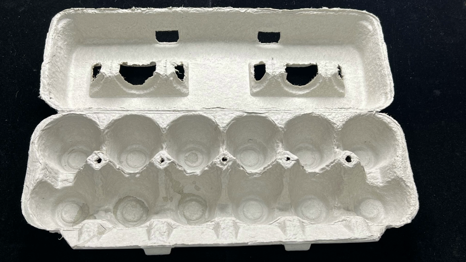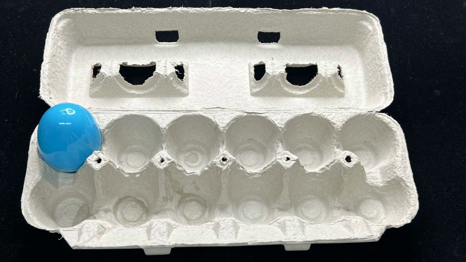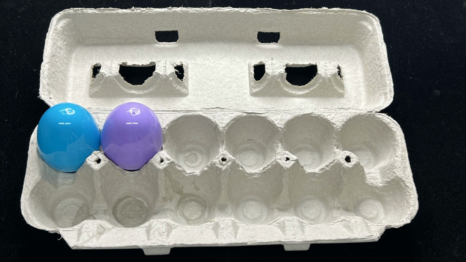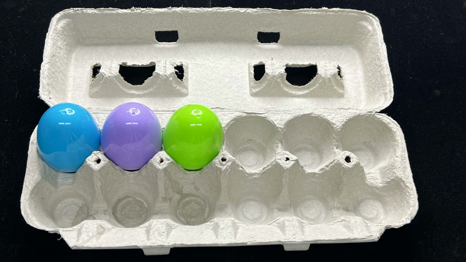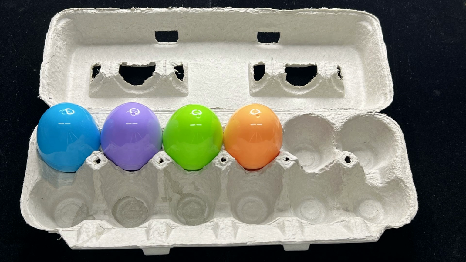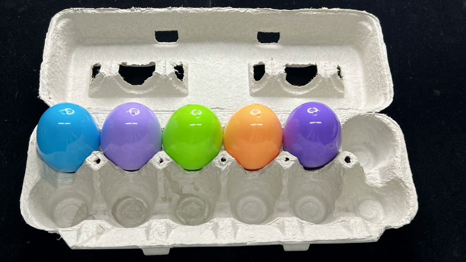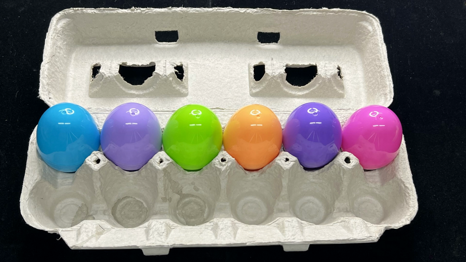Will you help me count eggs? Sure. There's 1 egg. There are 2 eggs. There are 3 eggs. There are 4 eggs. There are 5 eggs. There are 6 eggs.